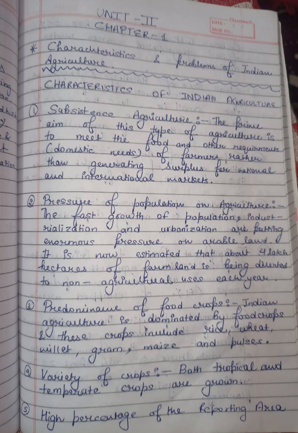Students, today we are going to start the chapter Characteristics and Problems of Indian Agriculture of BA 3rd semester Geography. First topic is Characteristics of Indian Agriculture. First point is subsistence agriculture. The prime aim of this type of agriculture is to meet the food and other requirements of farmers rather than generating surplus for national and international markets.